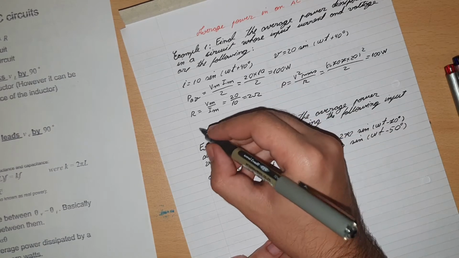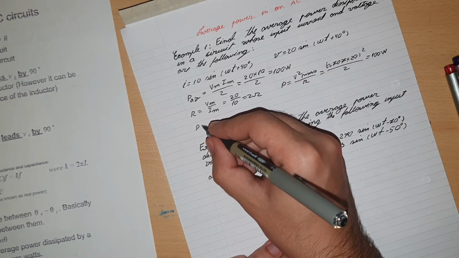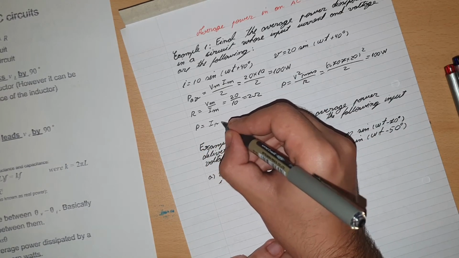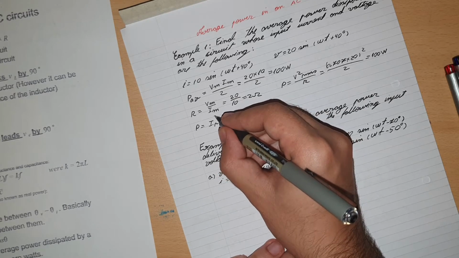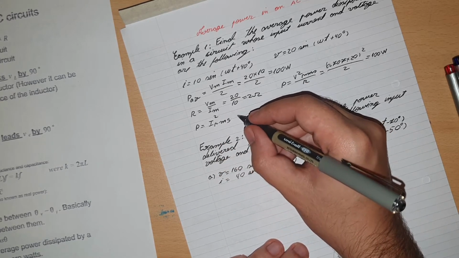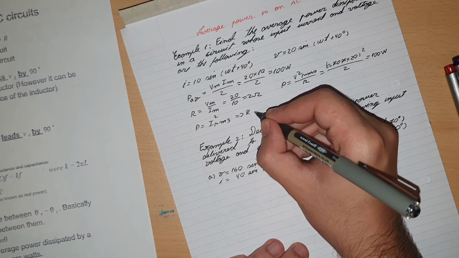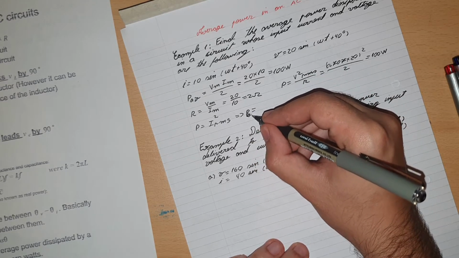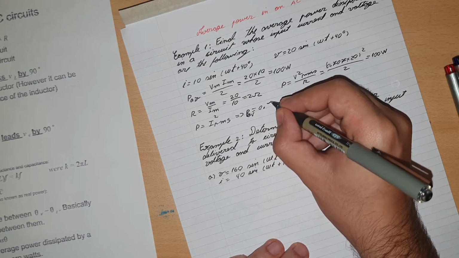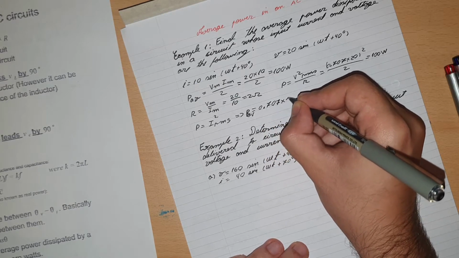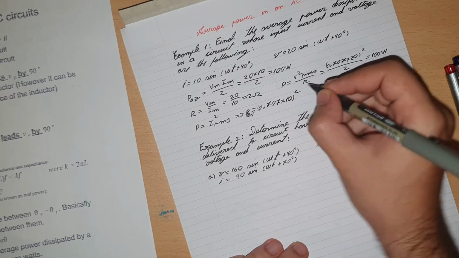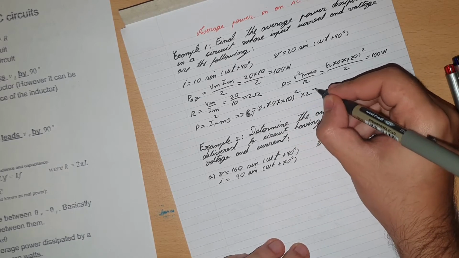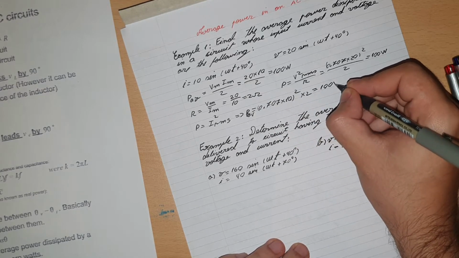Or you can do it the other way around: P is equal to the RMS current squared times R. PAV is equal to 0.707 times 10, all of it squared, times 2, which is the resistance, and that will be equal to 100 watts.